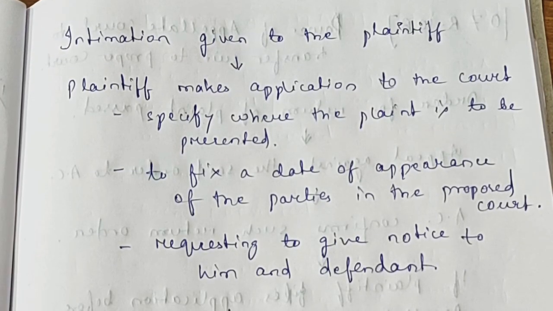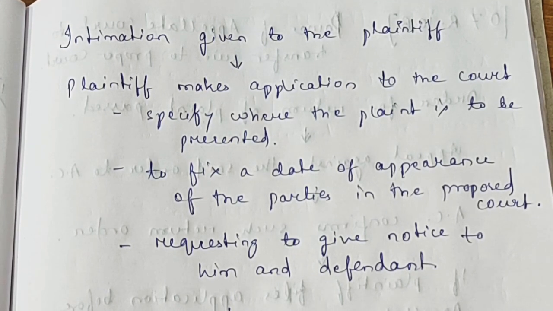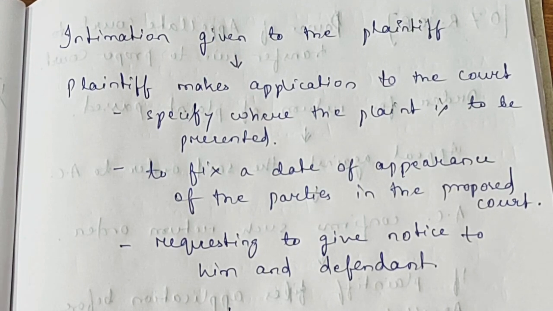The next procedure is, the intimation is given to the plaintiff that the court will return the plaint. Then the plaintiff may make an application to the court, it's not mandatory. In that application he will specify the court where the plaint is to be presented, that is, in which court he will present the plaint.